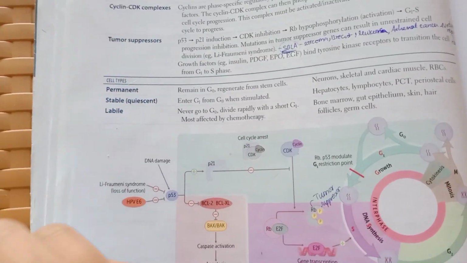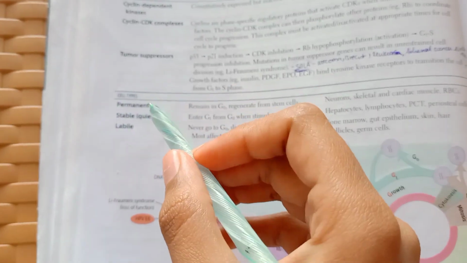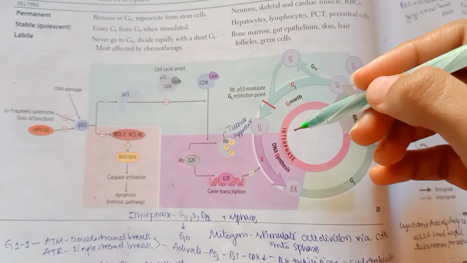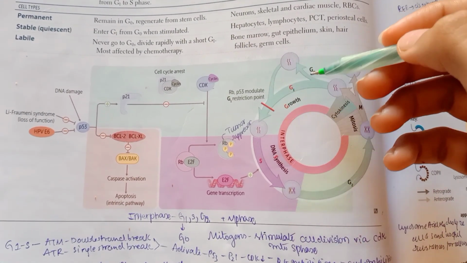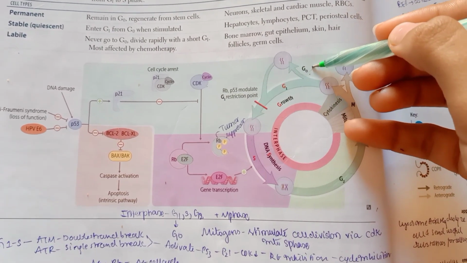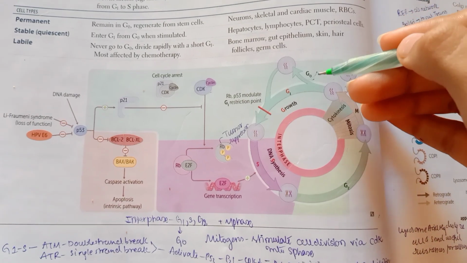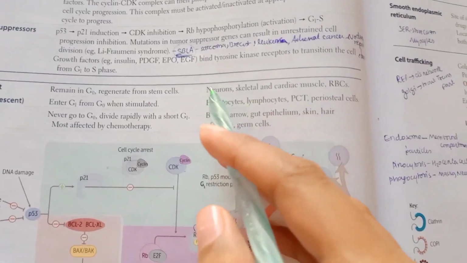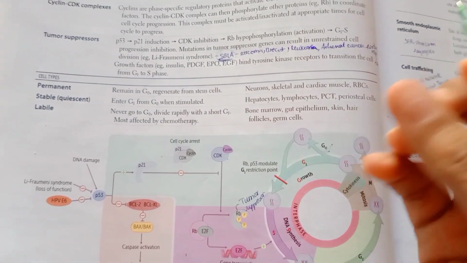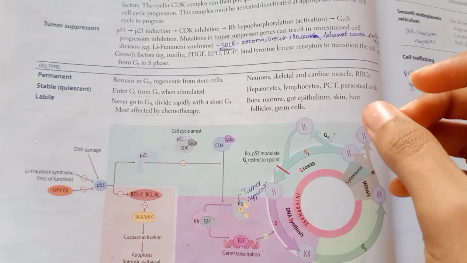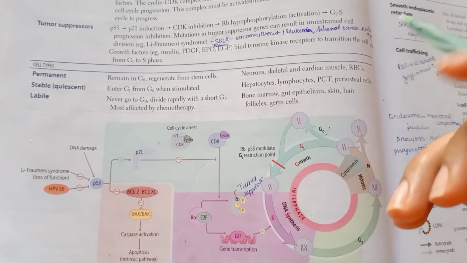Now we'll come to cell types. Cell types are of three types: permanent, stable and labile. Permanent cells are always in the G0 phase. G0 phase, you can see here, is a phase where the cells are inactive, like neuron cells, skeletal and cardiac muscle cells, and RBCs. They are always inactive. They are permanent cells. They don't again come into the cell cycle.